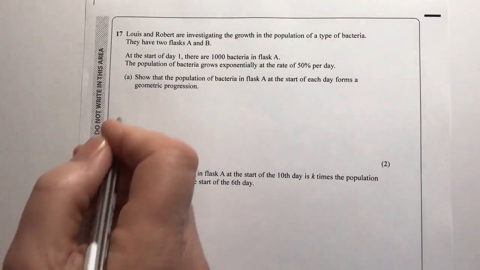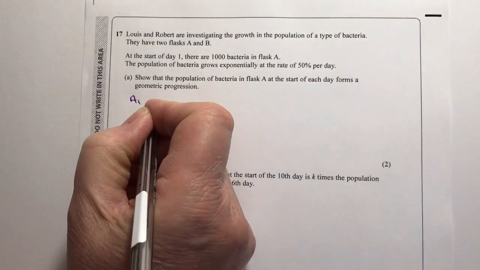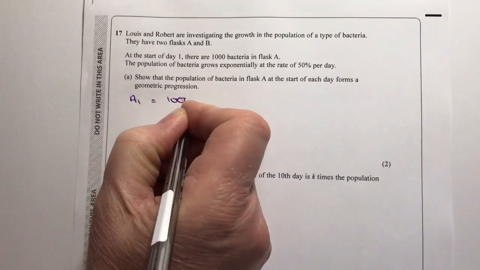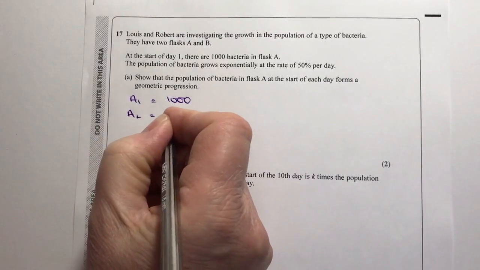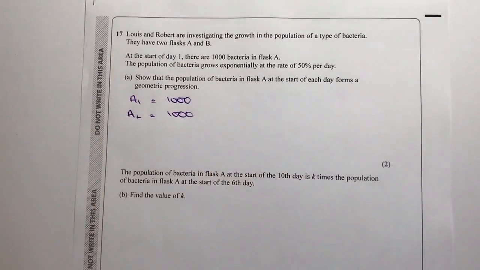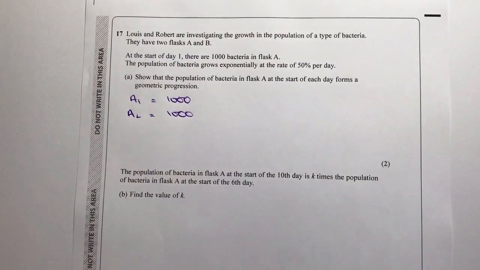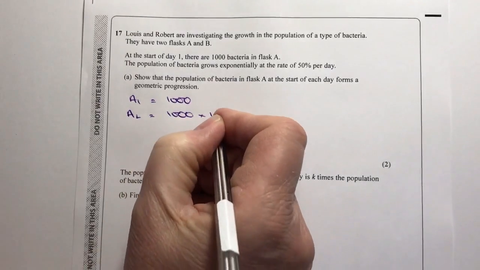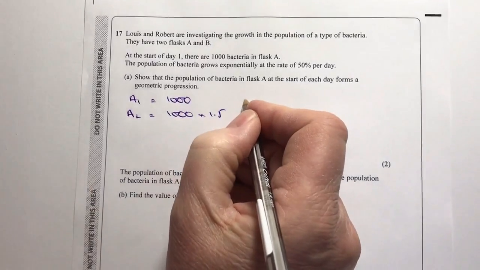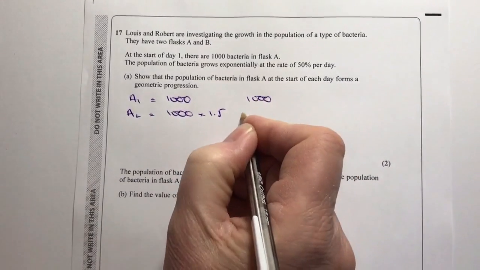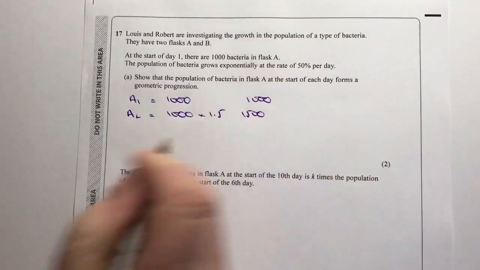So what that means is that on day 1, we've got 1,000 bacteria. On day 2, well, we're going to have 1,000, which is the original amount, but because it grows at a rate of 50% per day, it's going to grow by 150%. So that's multiplied by 1.5 as a decimal. So we're going to start here with 1,000, okay? That's going to now become 1,500.